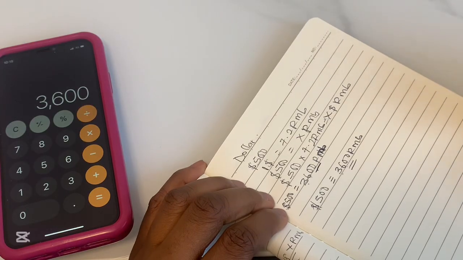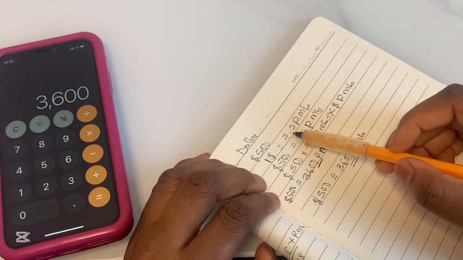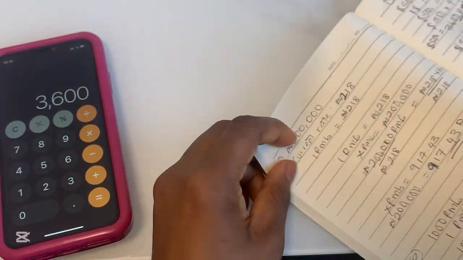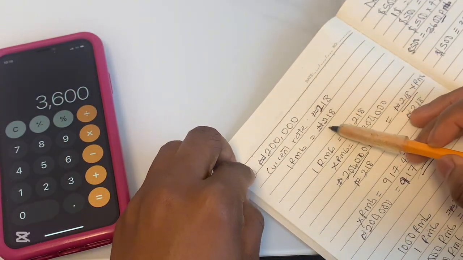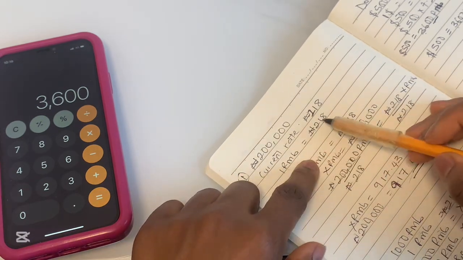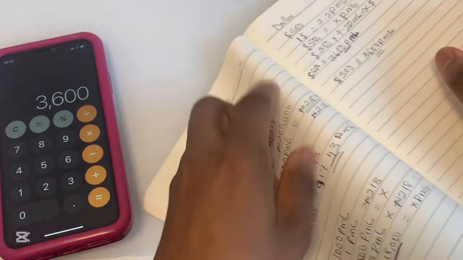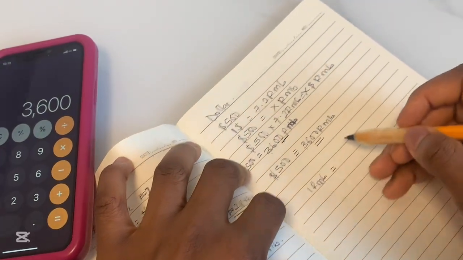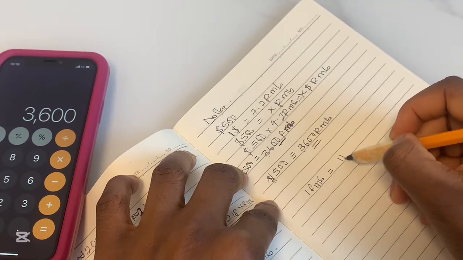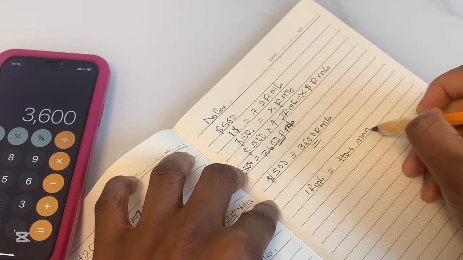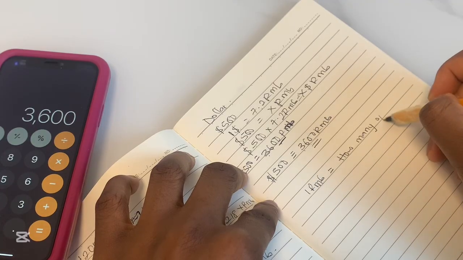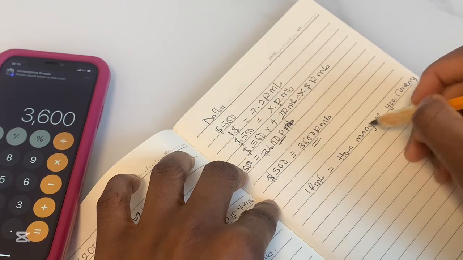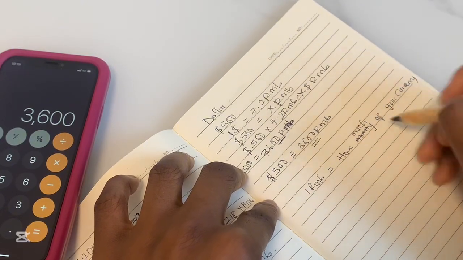For Ghana cedis or any other currency, you just have to do the same thing. If you're using Ghana cedis, you just have to note the current rate, like how much they sell 1 RMB for in Ghana cedis. So for another currency, you just say 1 RMB is equal to how much of your currency.